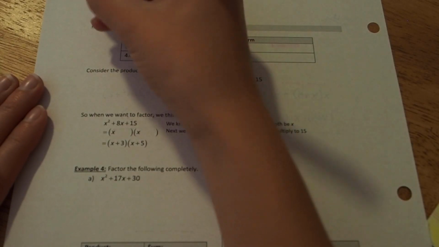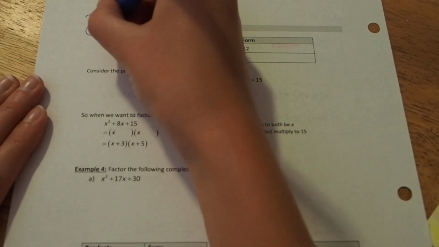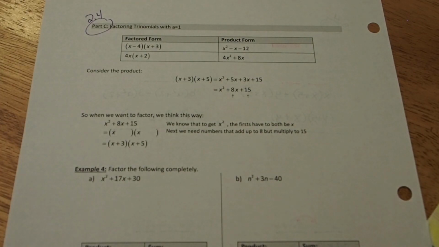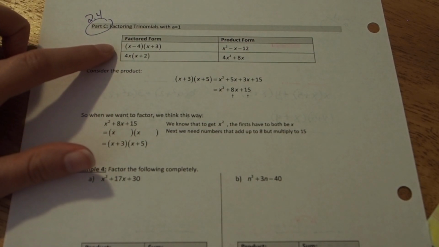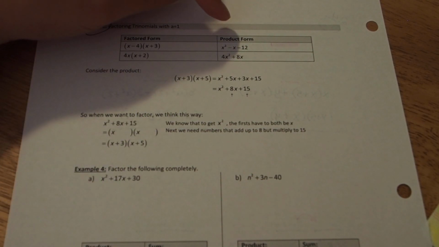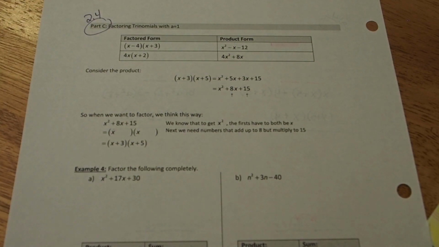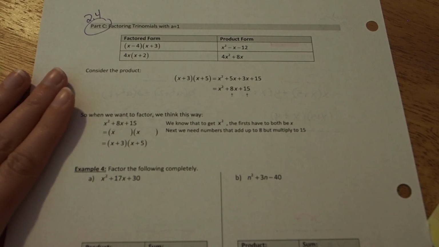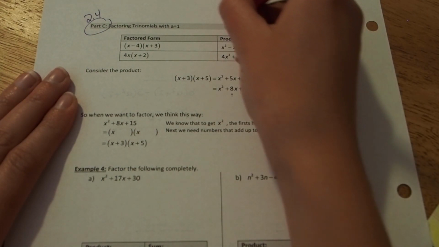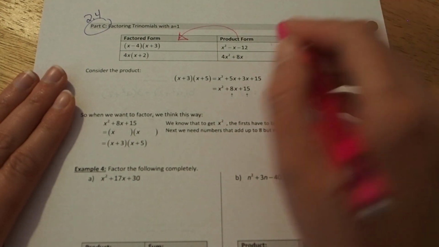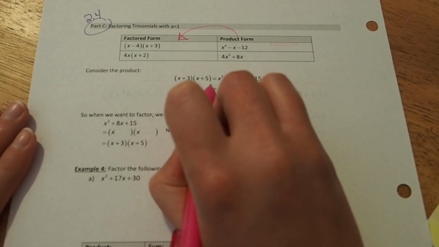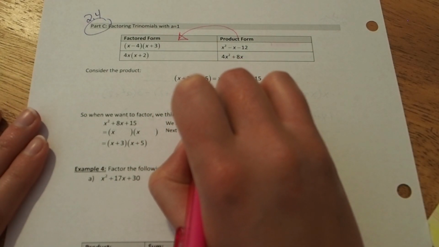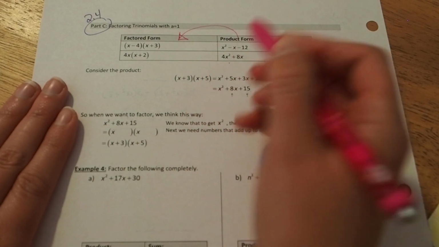This is section 2.4, and we're looking at part C, factoring trinomials with coefficient a equals 1. So first, we just want to examine two equations that are in factored form and in their expanded or product form. What I'm trying to do is go from the product form back to the factored form, and I want to do a comparison with this example in particular to see how that works. We've actually already done the bottom one.